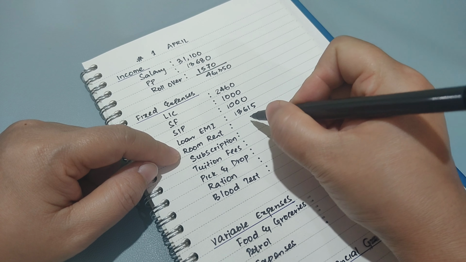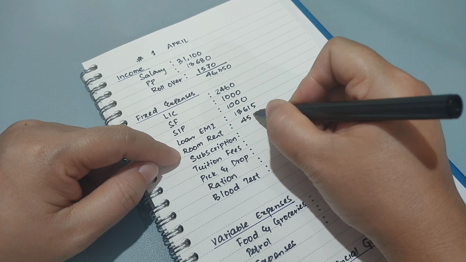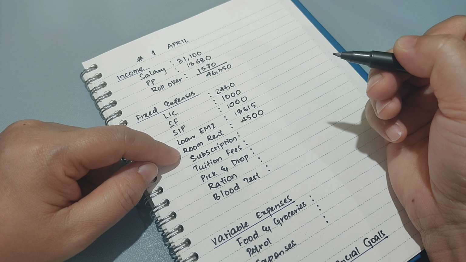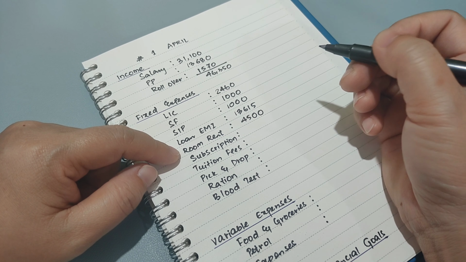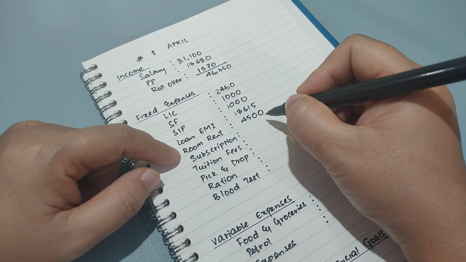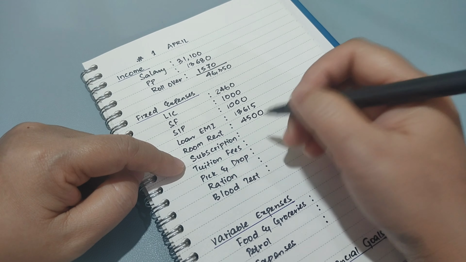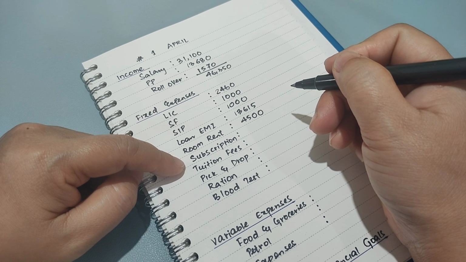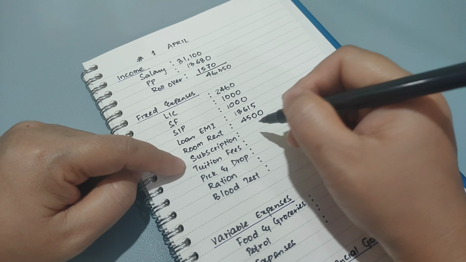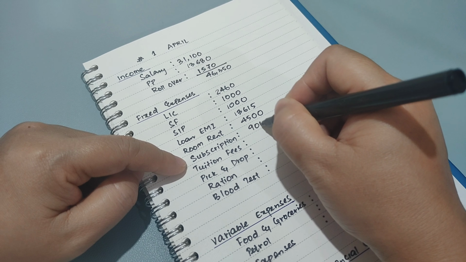So her rent is 9,000 each month. So me and my other sister actually, both of us contribute 4,500 each month and then pay for her rent. Subscription is for Netflix, for Tata Sky, and for my phone connection. So this month I'm setting aside 900 rupees for subscription.